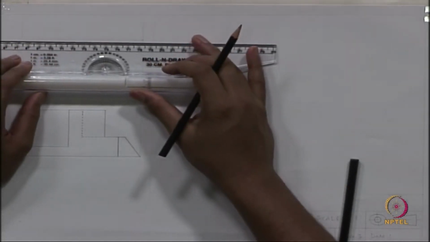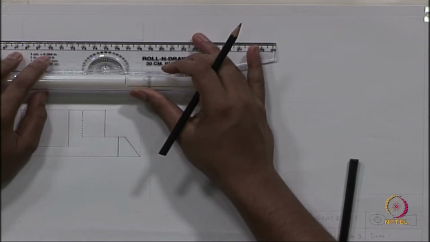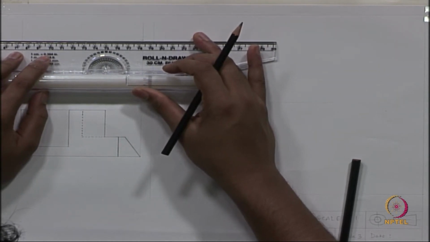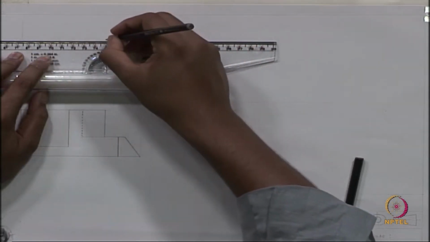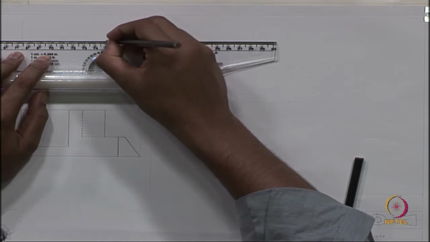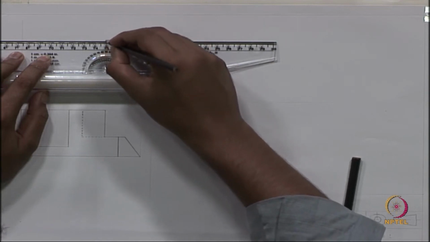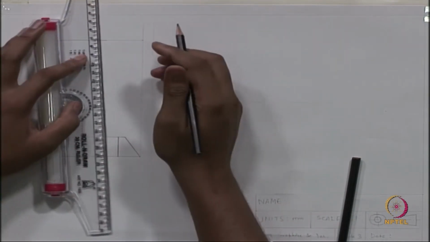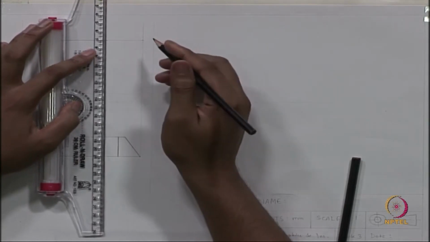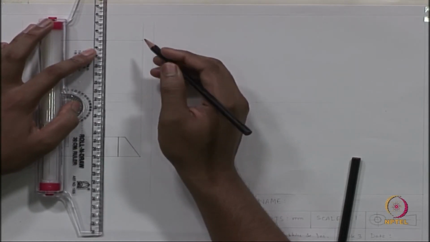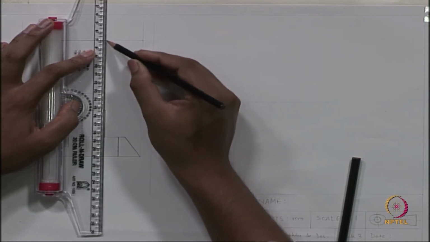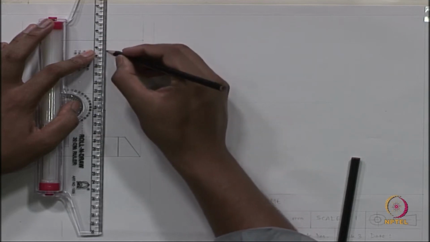We said from this corner we will come as 76. This is the point. From here we have to come down by a distance of 12. Is this.